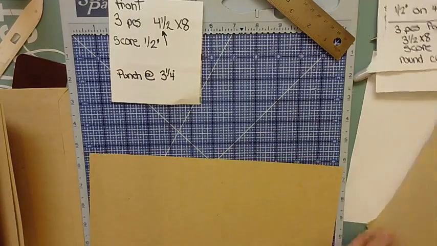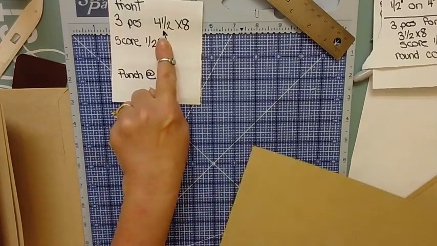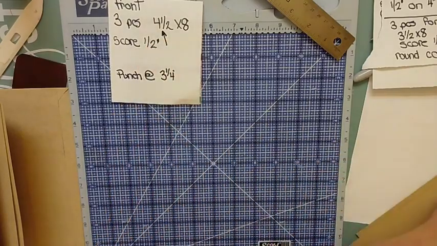Just trying to see if any of these pieces here will work. So I want 3 pieces, 4.5 by 8 inches.